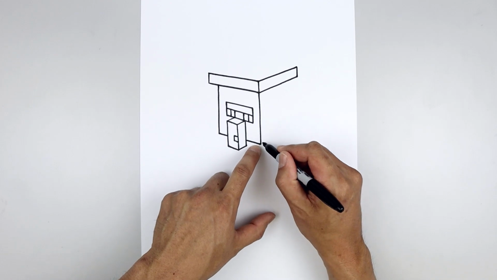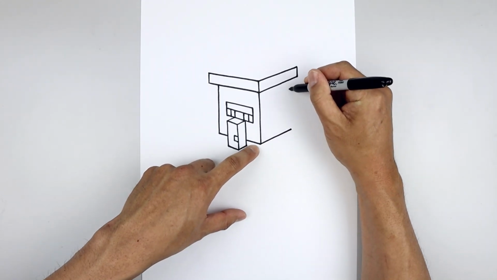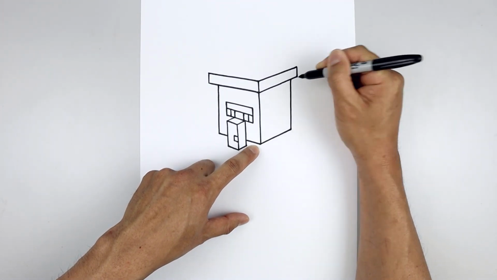Let's go back down to the bottom corner of the head. I'm just going to angle this up and out. I just want to tuck this up underneath the hat brim, going all the way up towards the top.